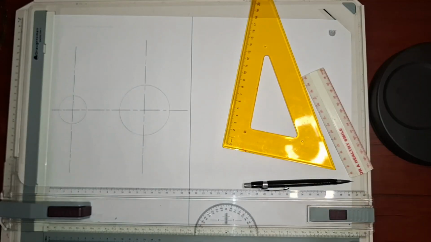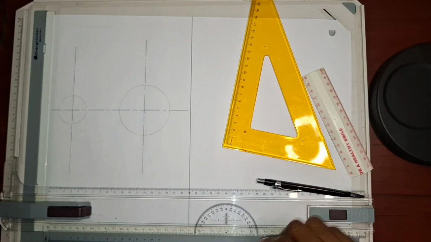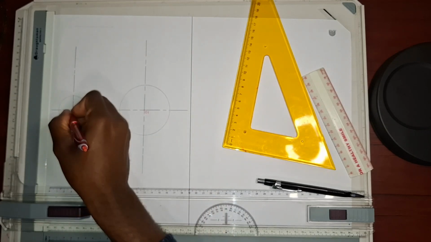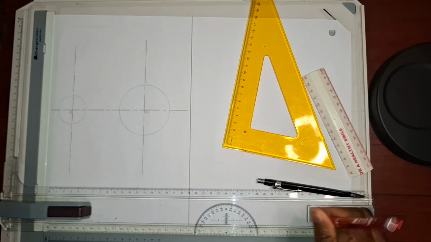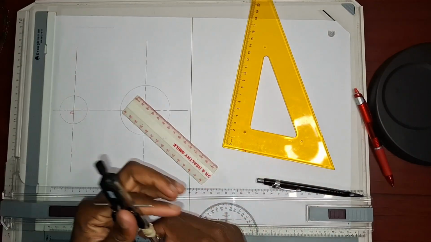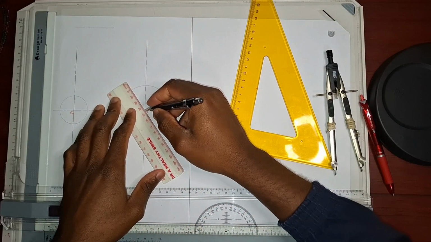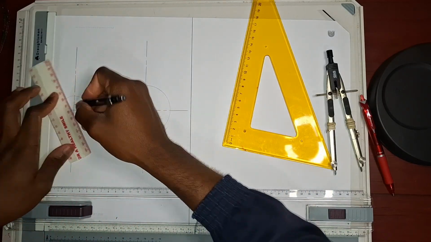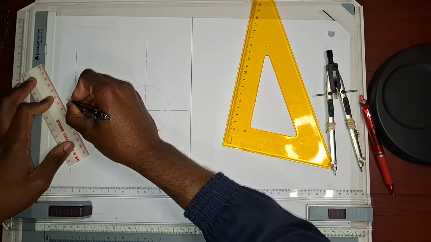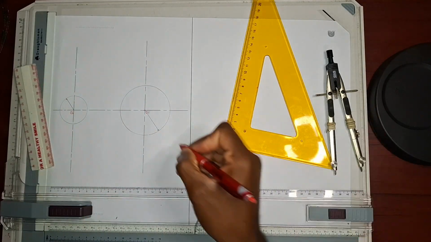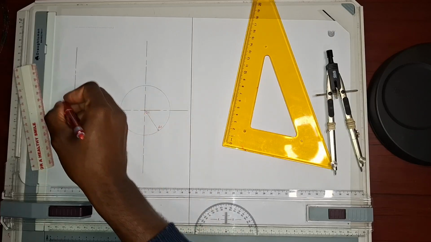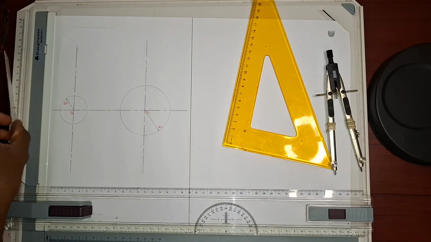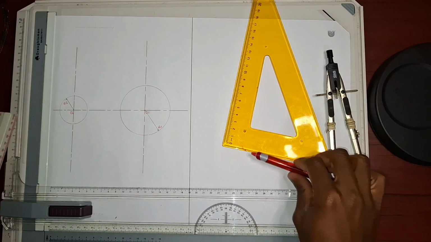Just like that. And then now I'm just going to call this one O1, the center there, O2, like that. And then this radius, and that radius. This one I'm going to call R1. That one I'm going to call R2, like that.